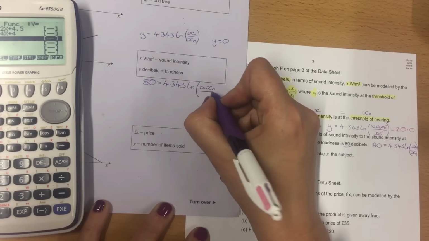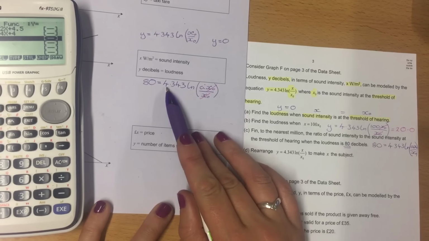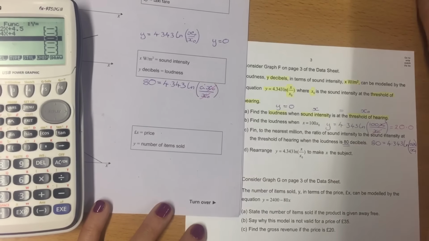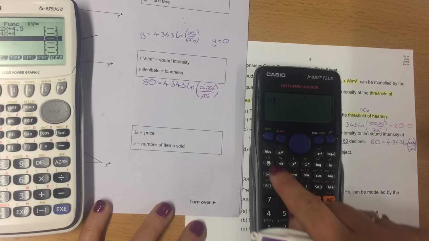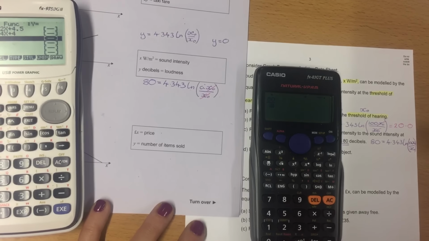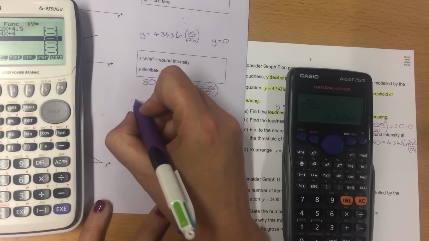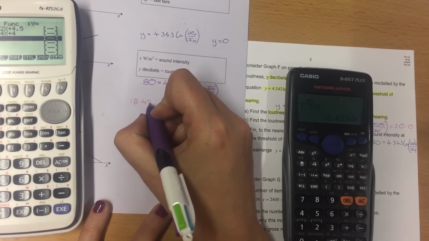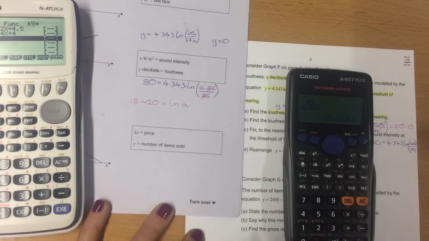So our x naughts can cancel, and we will have ln A. If we take this moment to divide 80 by 4.343, that is equal to ln A. So we have 18.420 equals ln A.